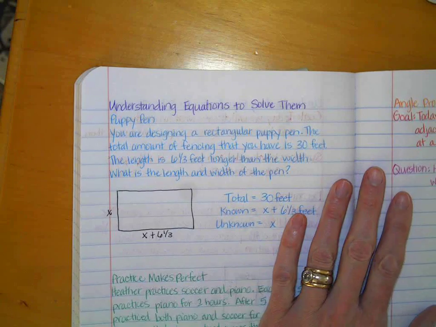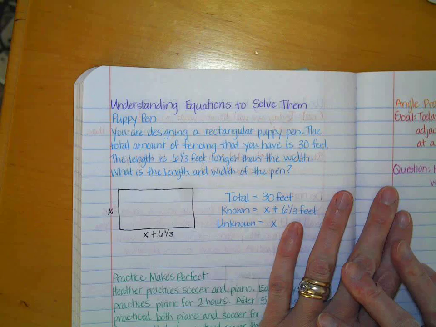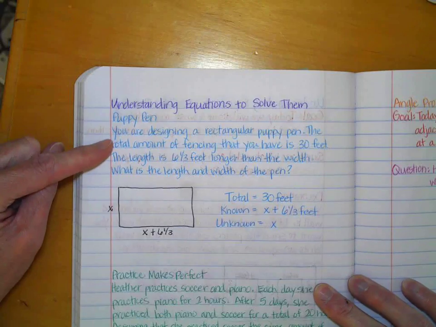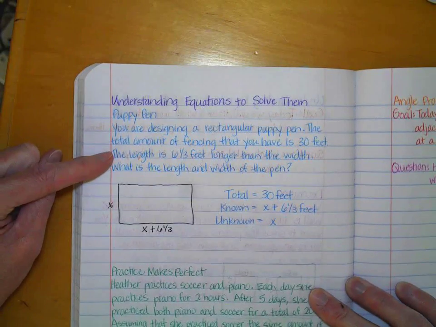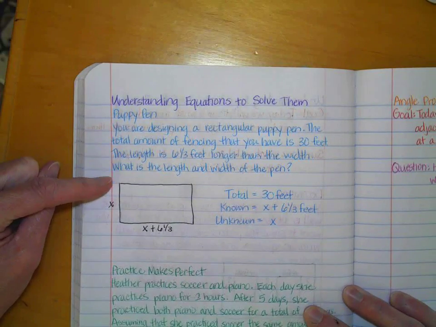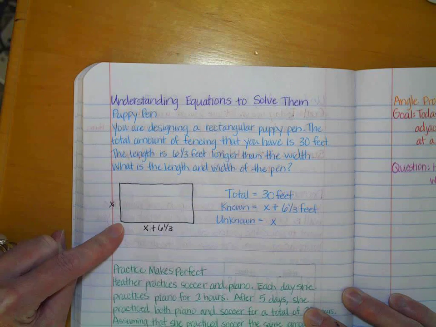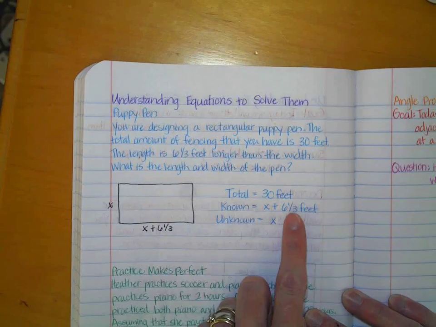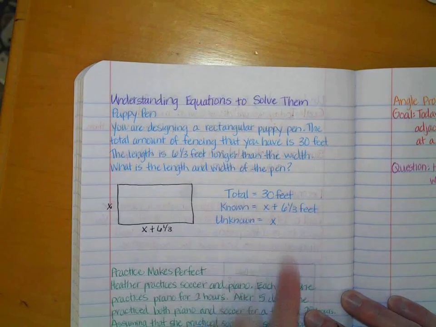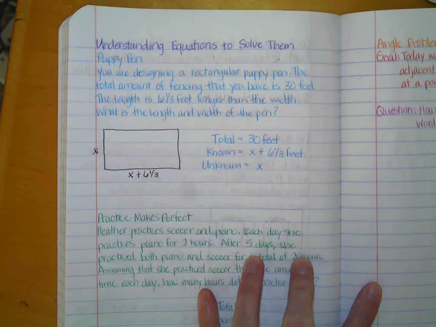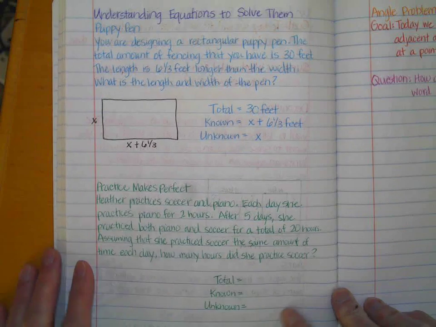Okay? So there are 2 more problems that I would like you to work through. I'm not going to do them with you in the video because I would like you to try to do them by yourself, but then we'll talk about them in class. So we have the puppy pen. You are designing a rectangular puppy pen. The total amount of fencing that you have is 30 feet. The length is 6 1/3 feet longer than the width. What is the length and the width of the pen? So I drew a picture because that's very helpful. The total is 30 feet. The known is x plus 6 1/3 feet. The unknown is x. Okay? So I want you to use the same process we did with the other 2. If you can't remember, then go back and watch them again.